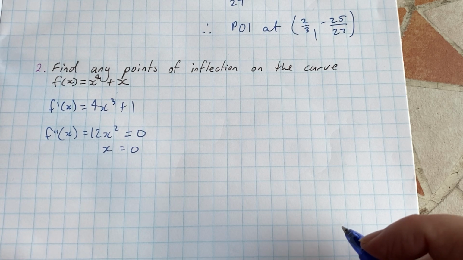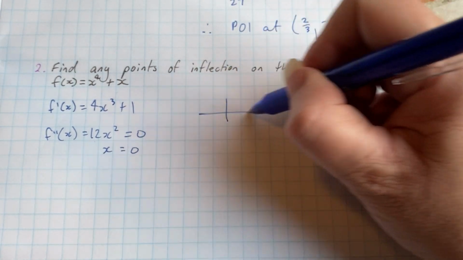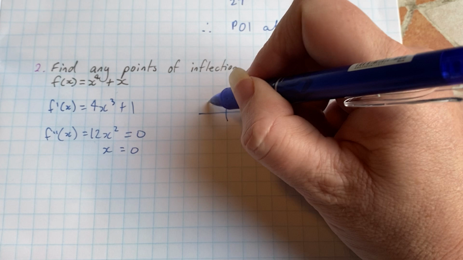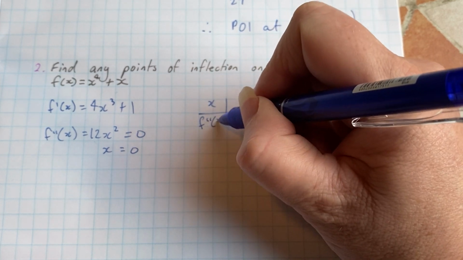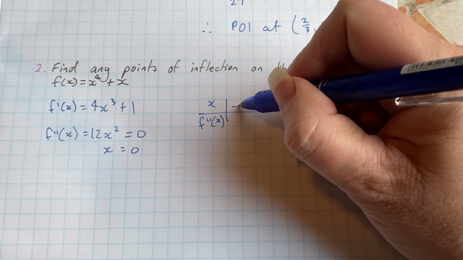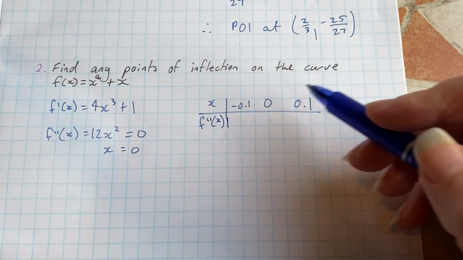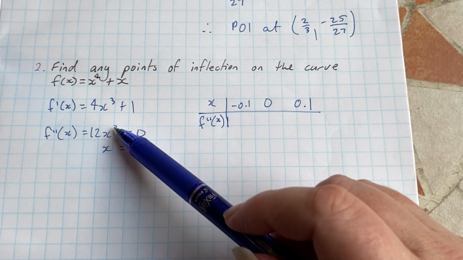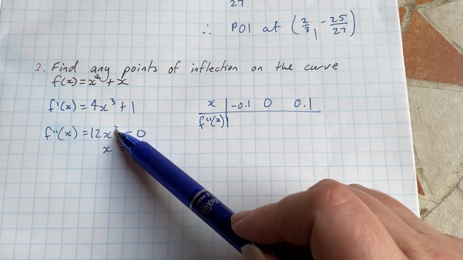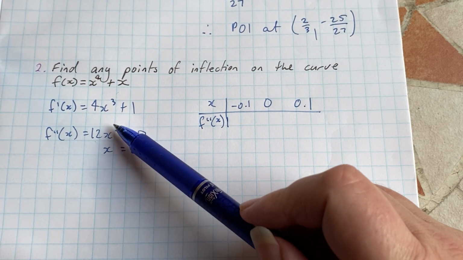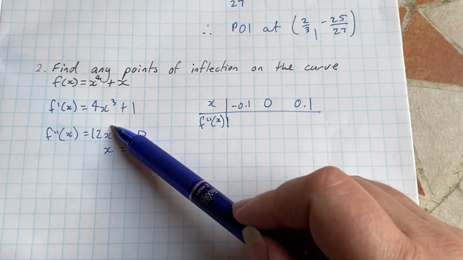Now, we need to check if the concavity's changed, so we do our second derivative test. 0 in the middle, second derivative, something a little bit to the left of 0, something a little bit to the right of 0. Now, it doesn't matter what you substitute into x squared, you're always going to get a positive number. The key here is that 12x squared is always positive.